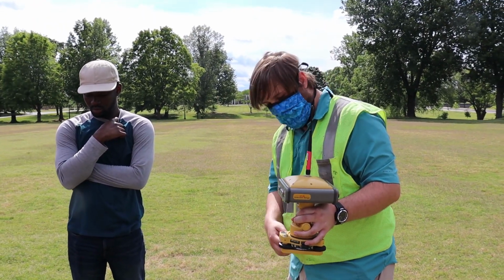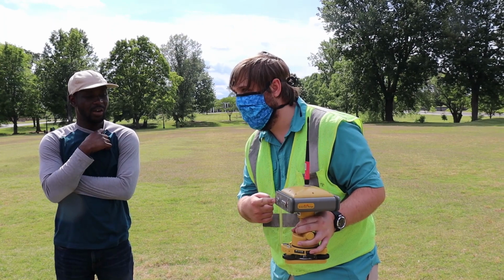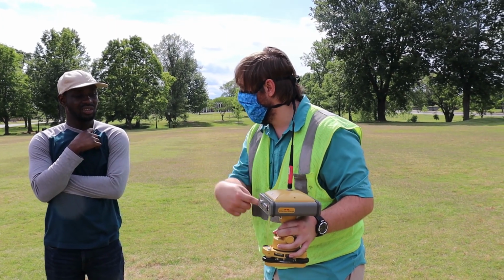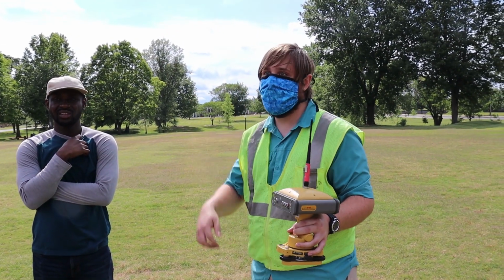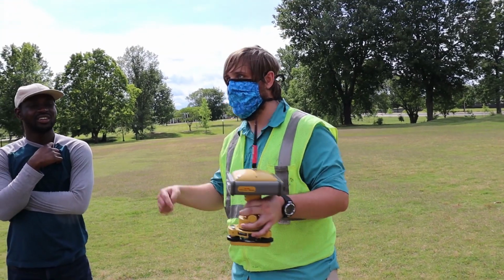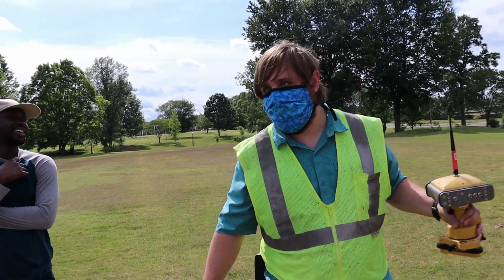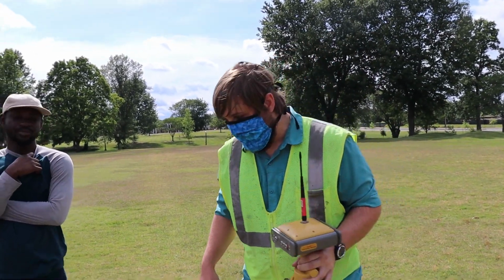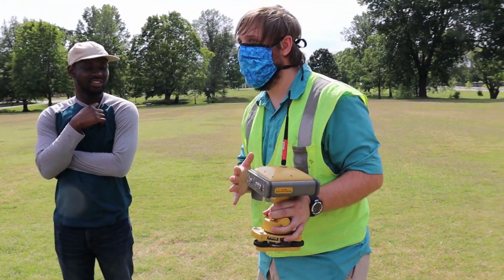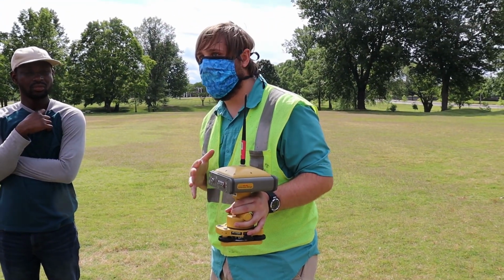And then when we're done, make sure that you hold FN long enough that it stops recording, because otherwise it's going to keep recording all the way home and you're going to have the trail of points all the way home and it's not going to be good. So basically that's the basic operation of one of these things.